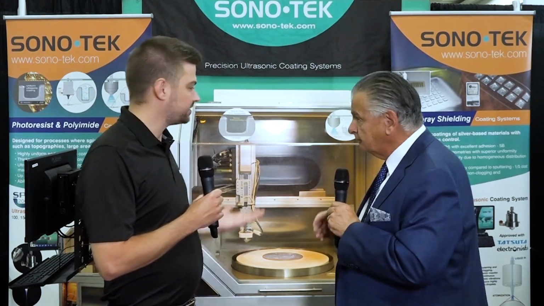Photoresist is the most popular, but sometimes we'll also do polyimide. It's an alternative to photoresist, and then we have other applications like EMI shielding as well. Well, we'll talk about the EMI in a minute.